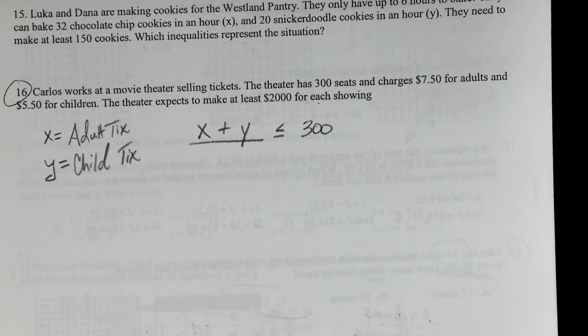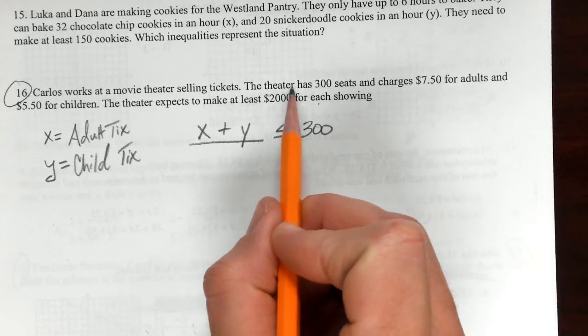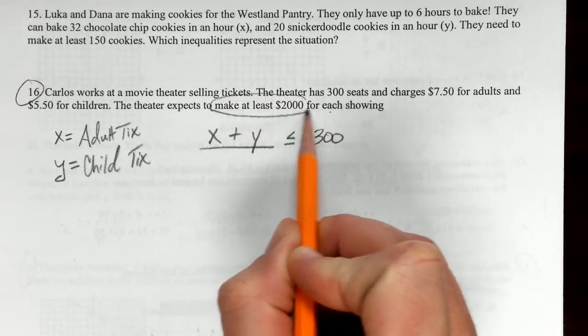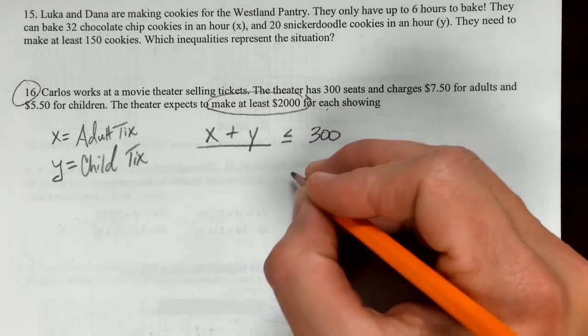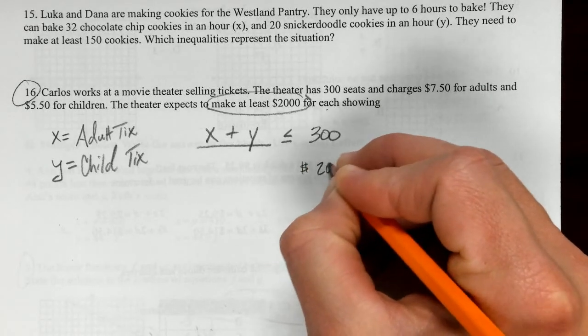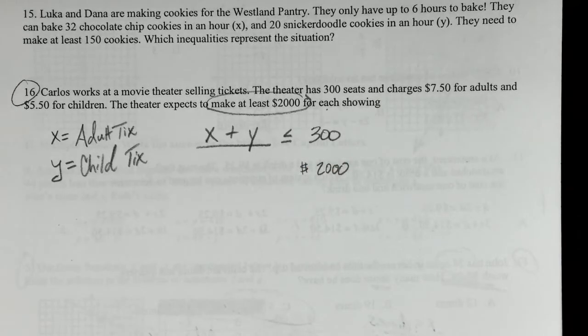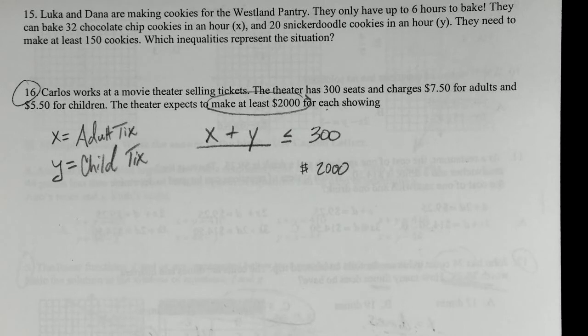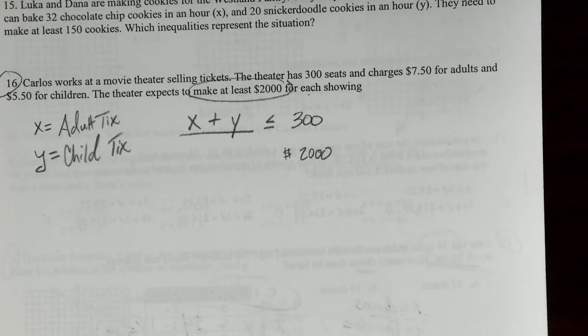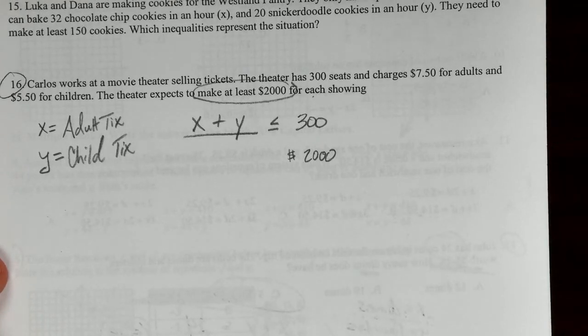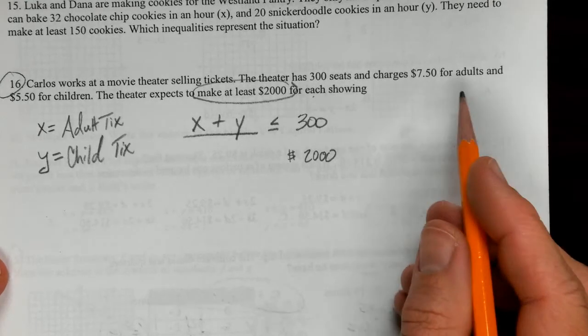The second equation says that they expect to make at least 2,000 buckaroos. So now I'm talking about money, honey. I need to know how much money I get from selling adult tickets and how much from selling child tickets. This is the exact same thing we did on the last problem. Each adult ticket is $7.50.